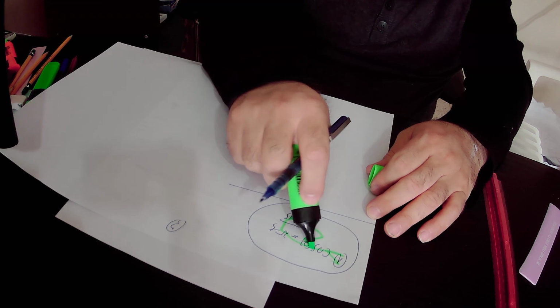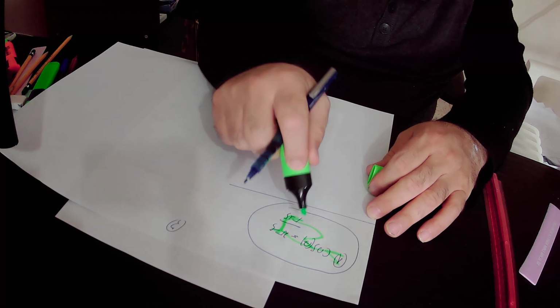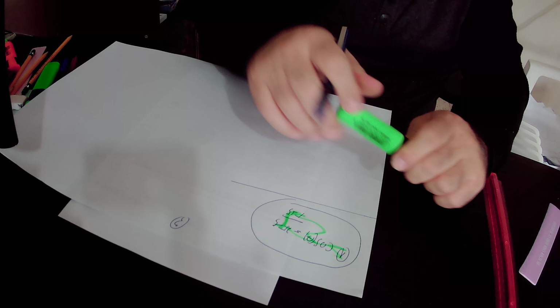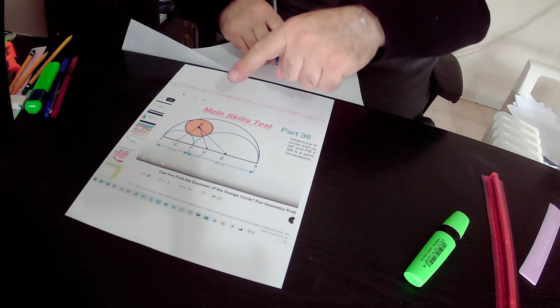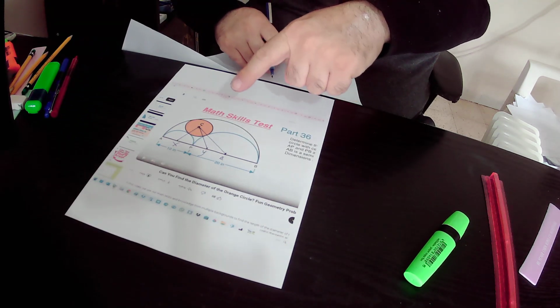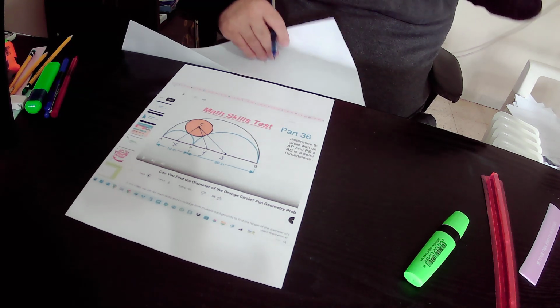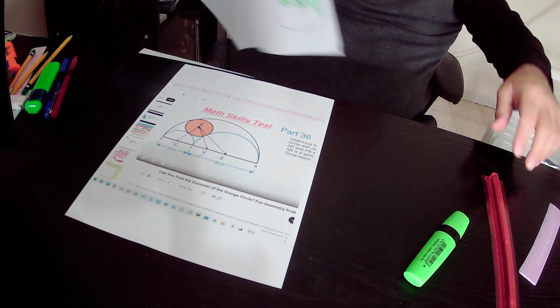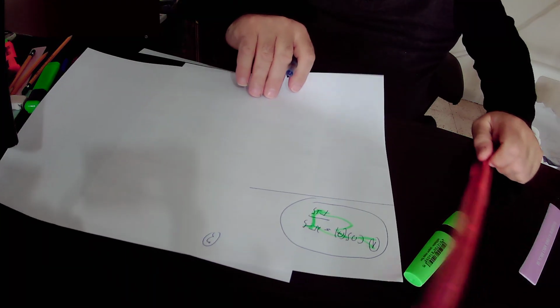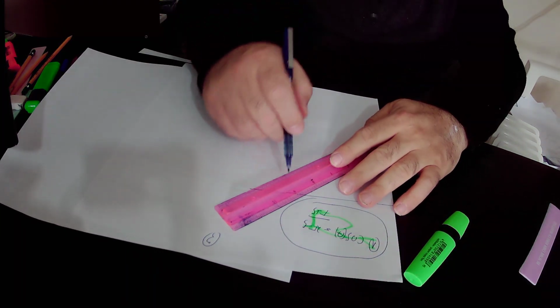In the next step, we will implement the law of cosines on triangle XCZ. So I will copy triangle XCZ in a new page, and we will implement the law of cosines in this triangle CXZ.